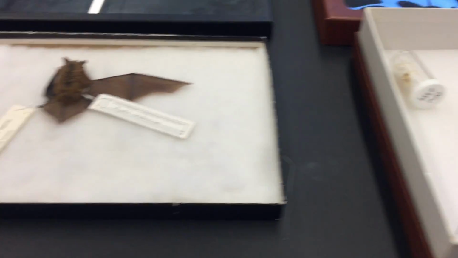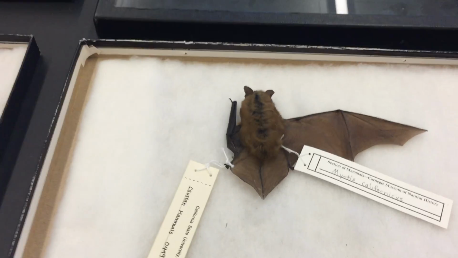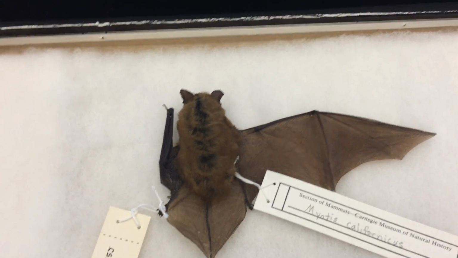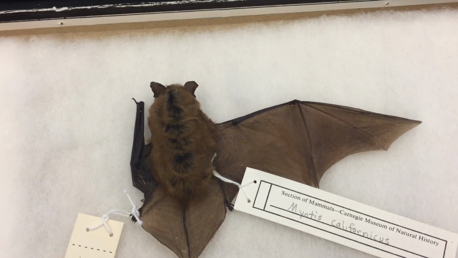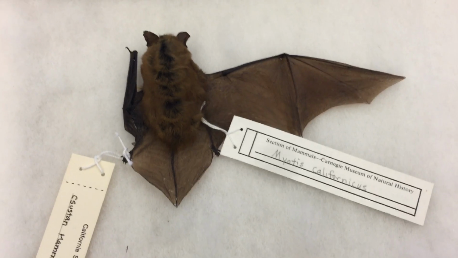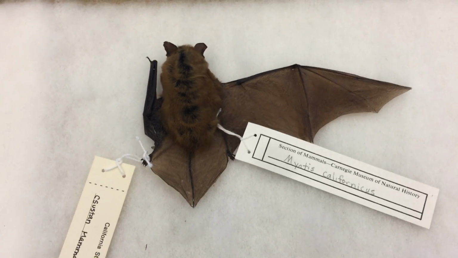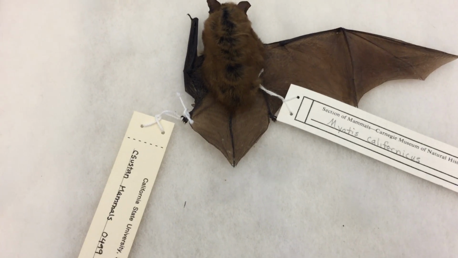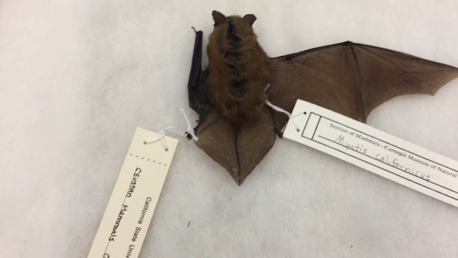Now let's go take a look at Myotis. This is Myotis californicus. This is the California myotis. This is not one that we looked at because we didn't have a regular study skin for this species, Myotis californicus. But if you look at its wings, you can see that they are pretty short and thick.